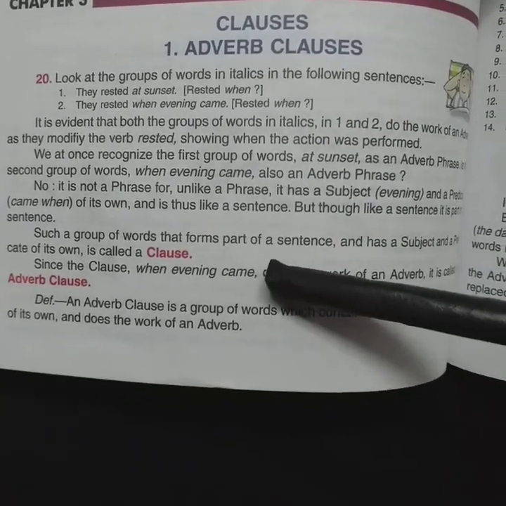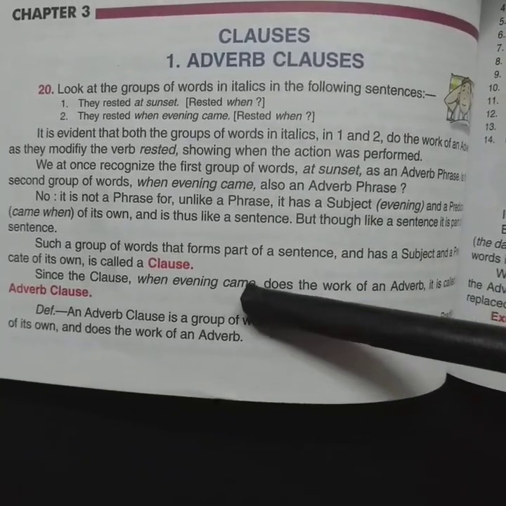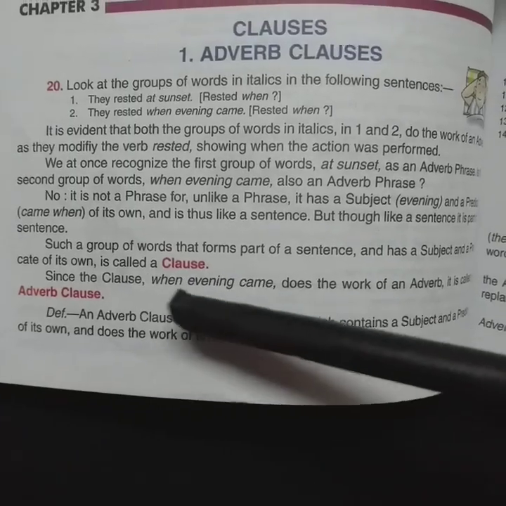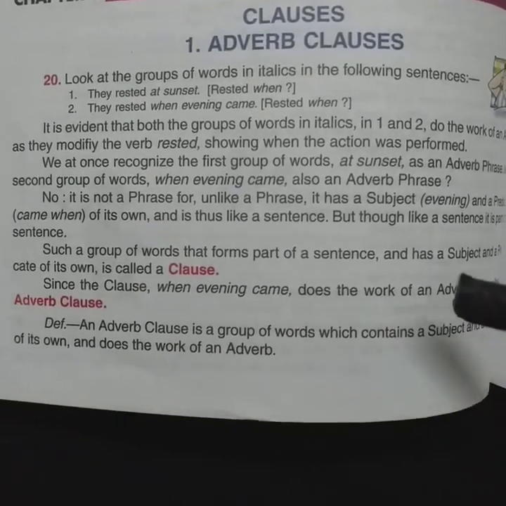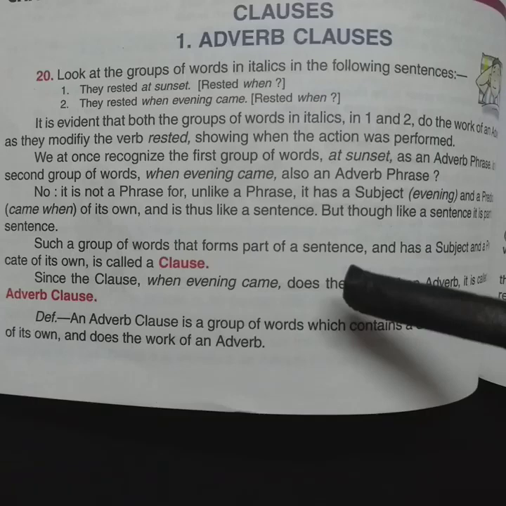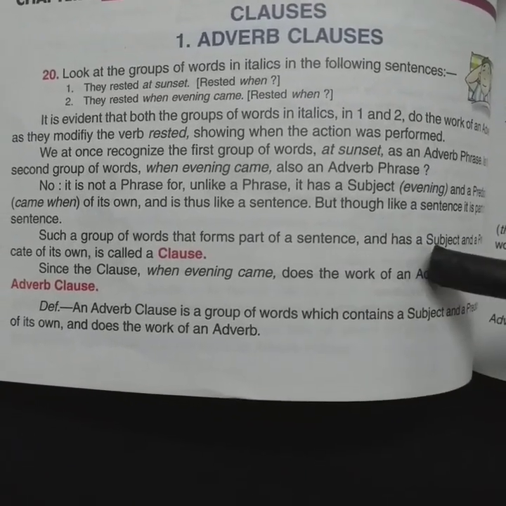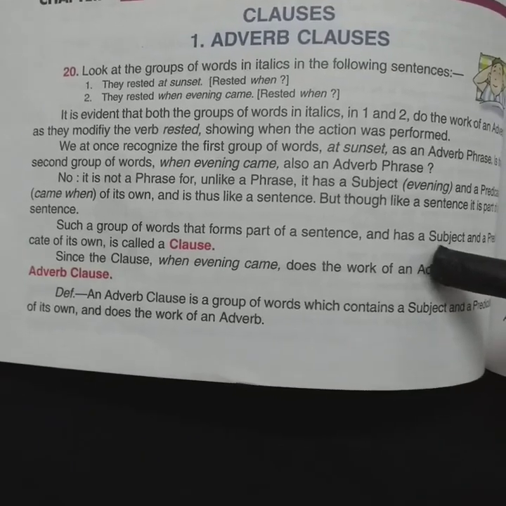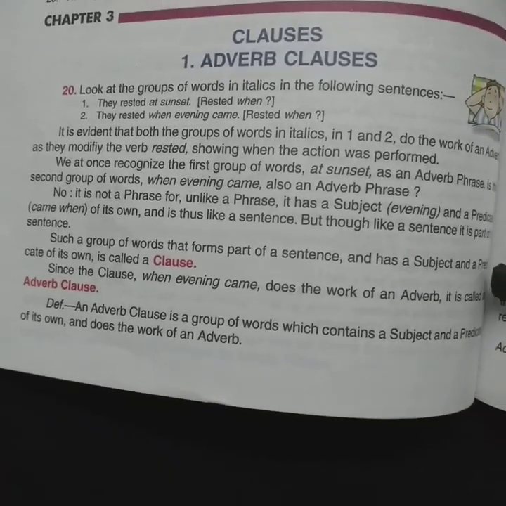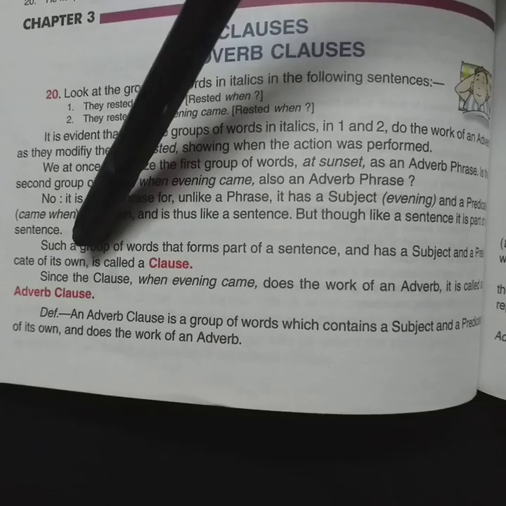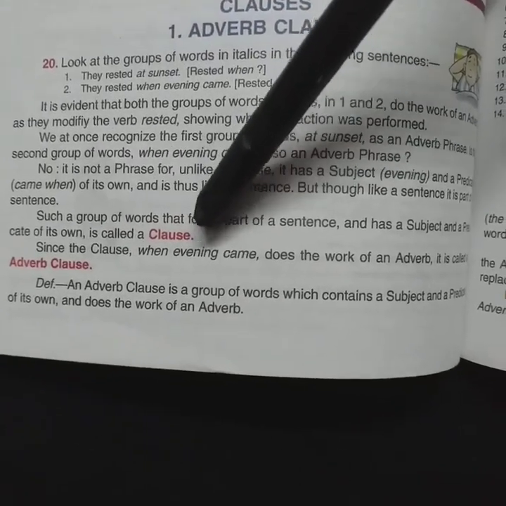Very clearly see, children, this is from Wren and Martin, a direct definition: a clause is a group of words that forms part of a sentence and has a subject and a predicate of its own. Combined, it is called a clause.